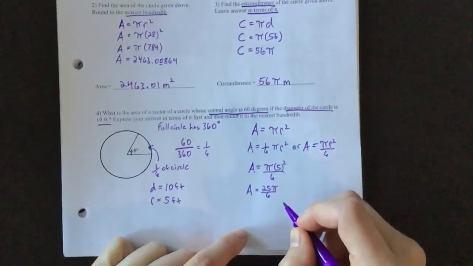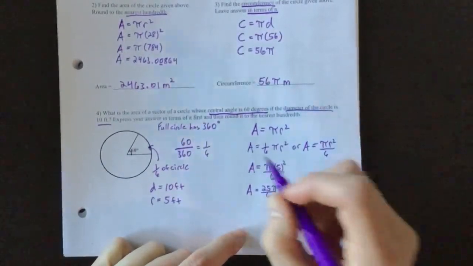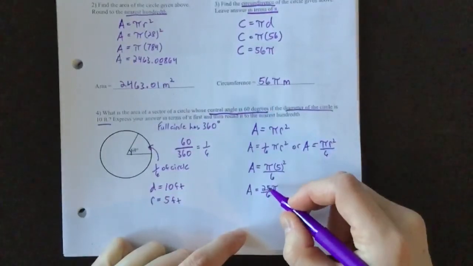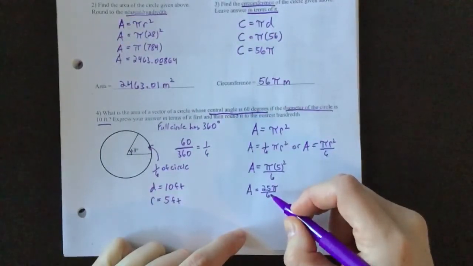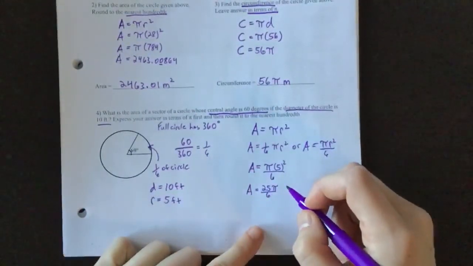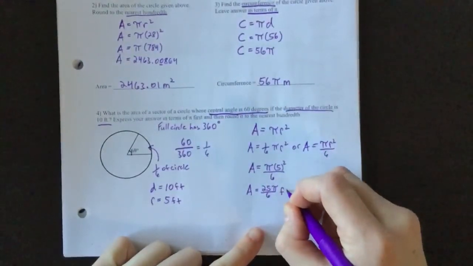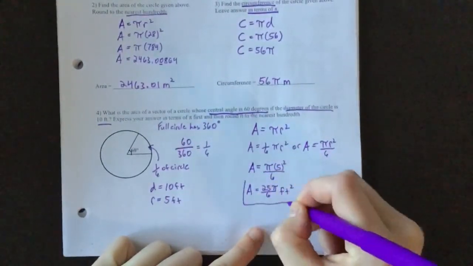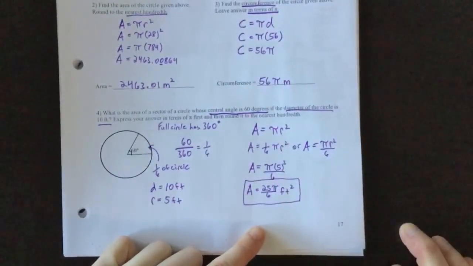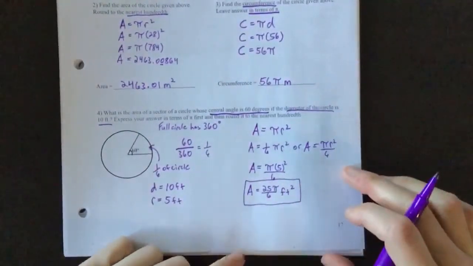Okay. And leaving the answer in terms of pi first, well, I look at 25 over 6. I can't reduce that, so that's good. Let me just put my units there. Feet squared. There's our answer in terms of pi. Boom, done. Love in terms of pi.